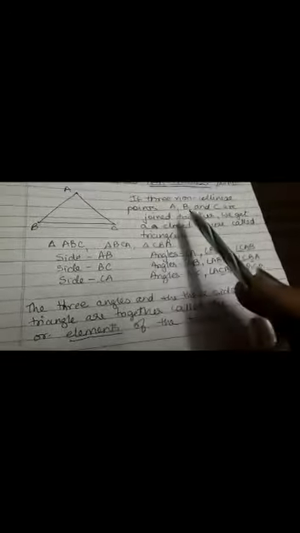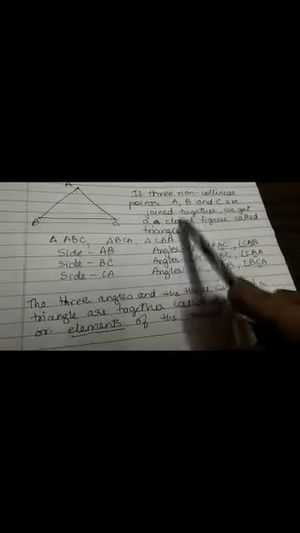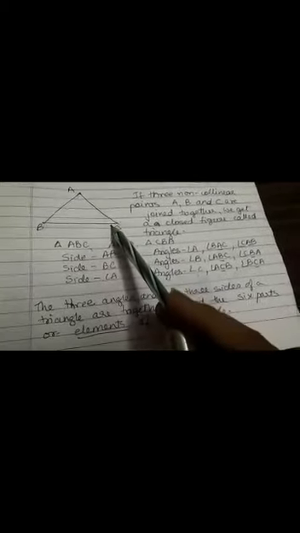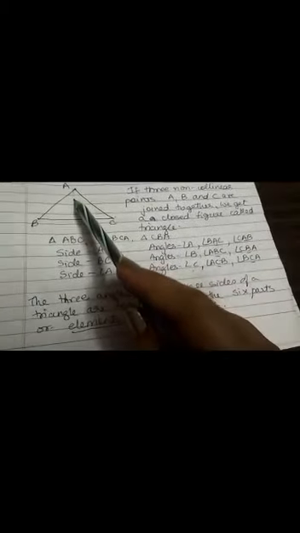Now we'll first do the triangle. When three non-collinear points are joined together, we get a closed figure, a triangle. So the points are A, B, C. Now it can be read as triangle ABC, triangle BCA, or triangle CBA. You can name it accordingly as you want. And which will be the sides? Side AB, side BC, and side AC.